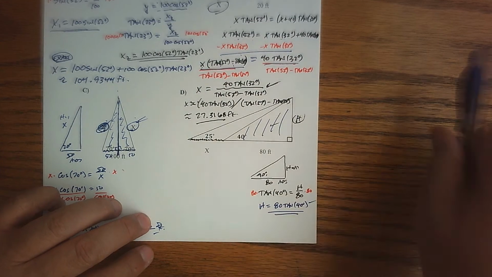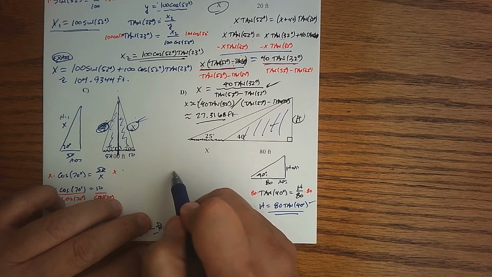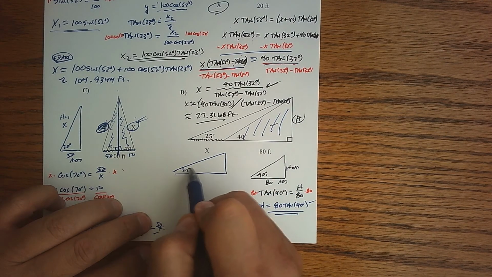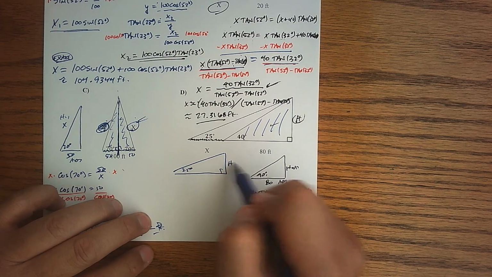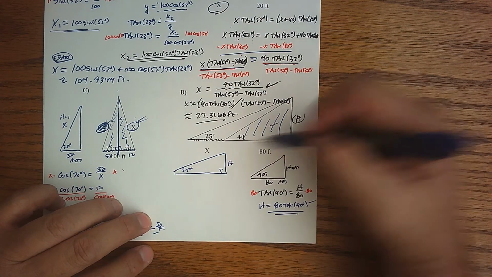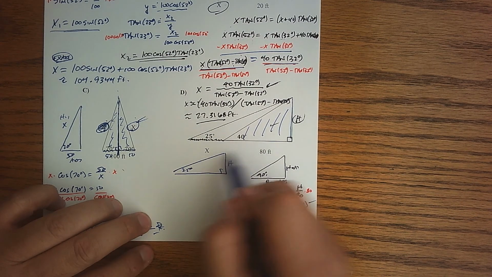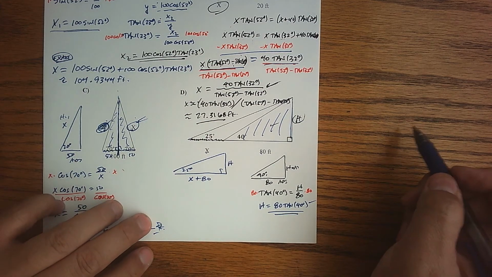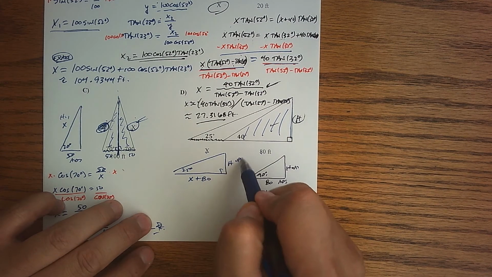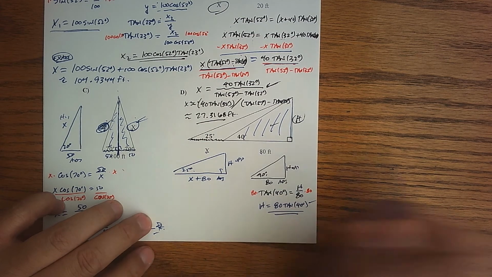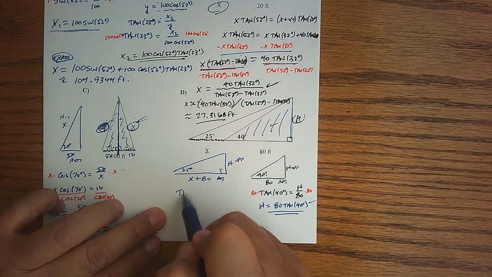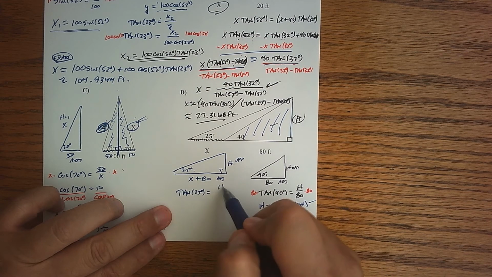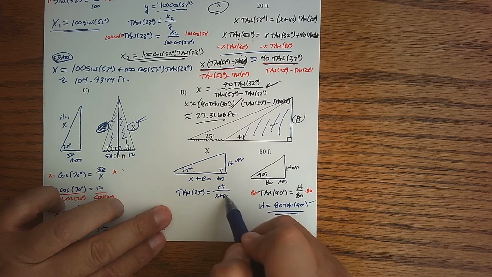Now what about the other triangle? In that situation, we have 25 degrees. This side we've labeled as h. It's the same side as the other one, but the side here we have x and 80. That is x plus 80. And so again, this is the opposite, and this is the adjacent for the 25 degree angle. So that's tangent. The tangent of 25 degrees is my h component divided by x plus 80.